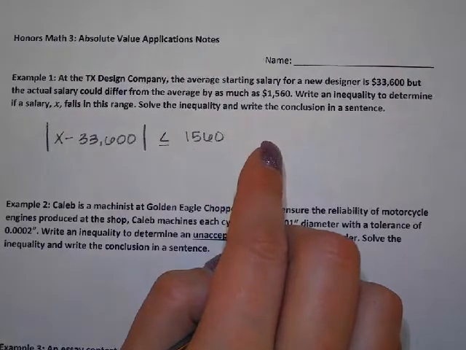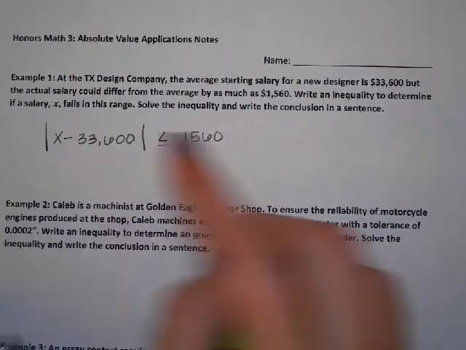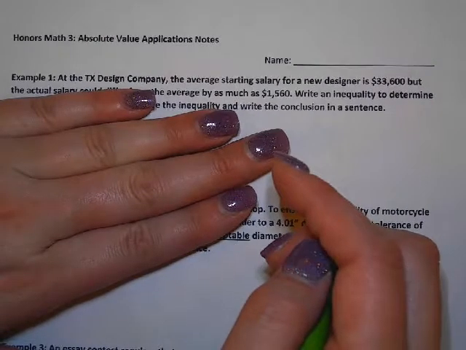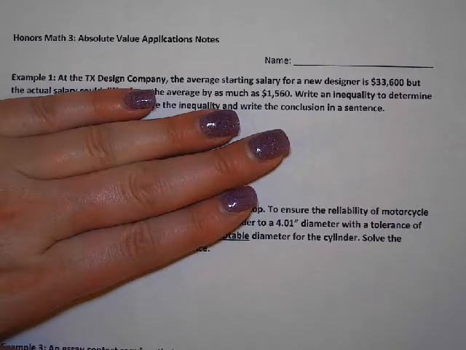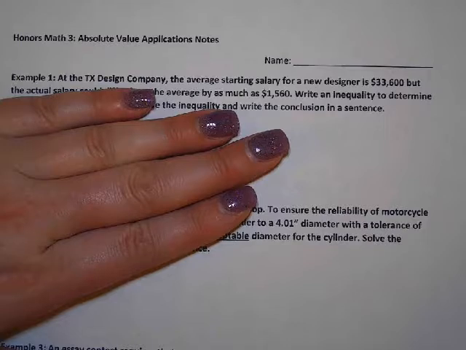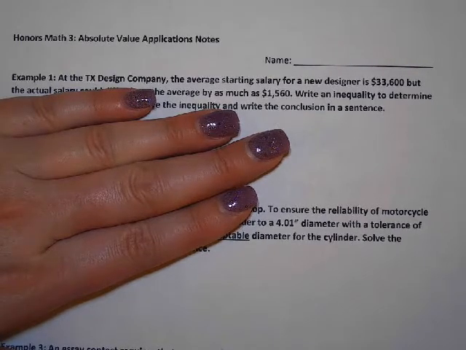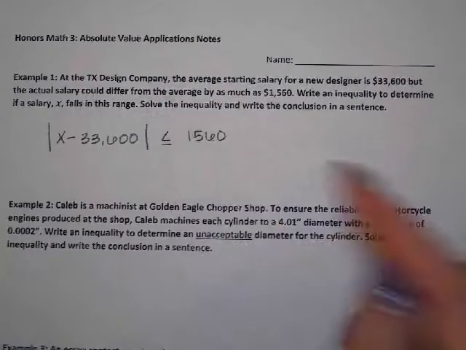And a lot of you guys would be like, Ms. Rice, if I did this problem, I wouldn't even write that. I would just be like 33,600 minus 1,560, and I'd write the lower number. And then I would do 33,600 plus the number, right? Most of us would probably do that. It's fine if you want to do that to write your sentence and solve it. I'm okay with you guys doing that because these are pretty simple to solve.